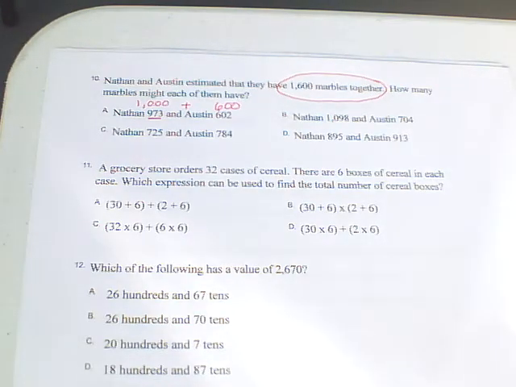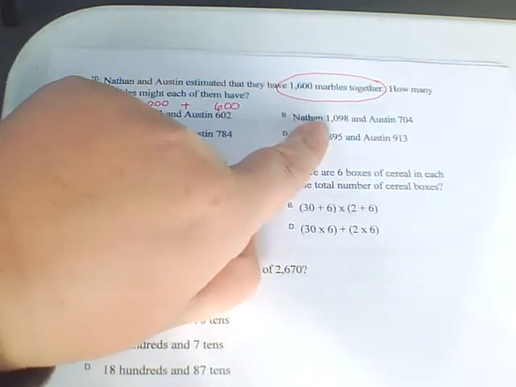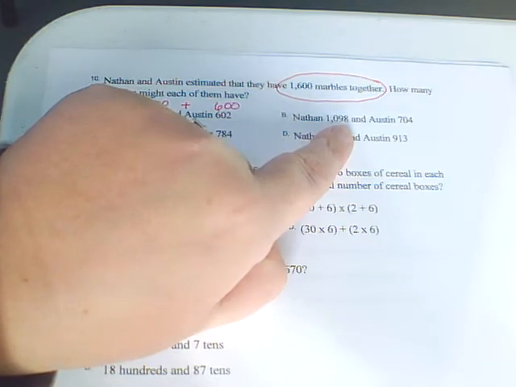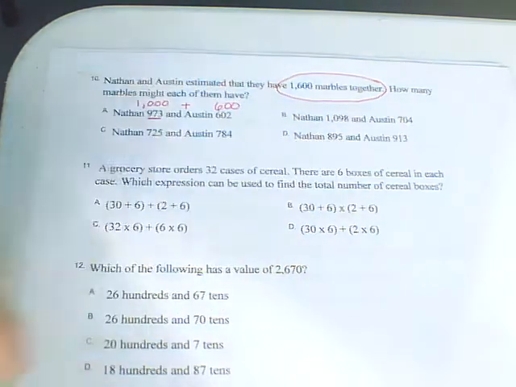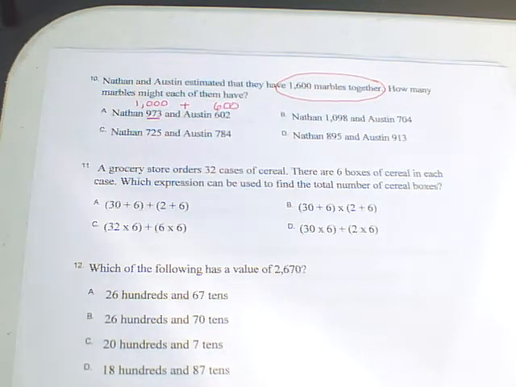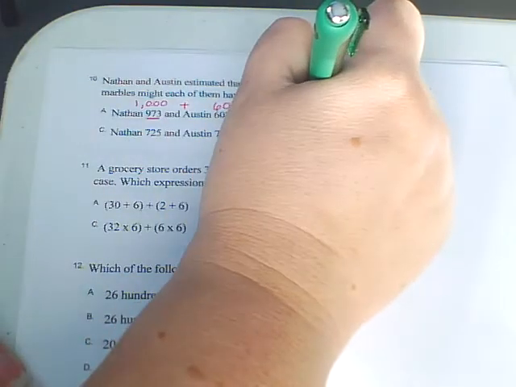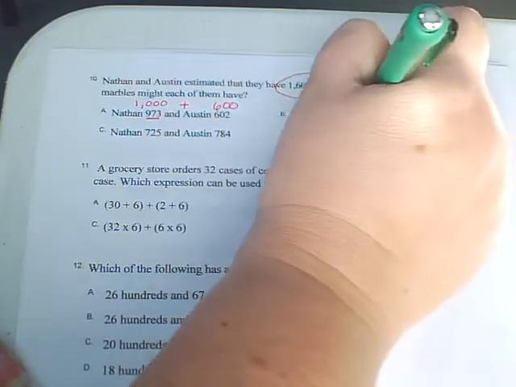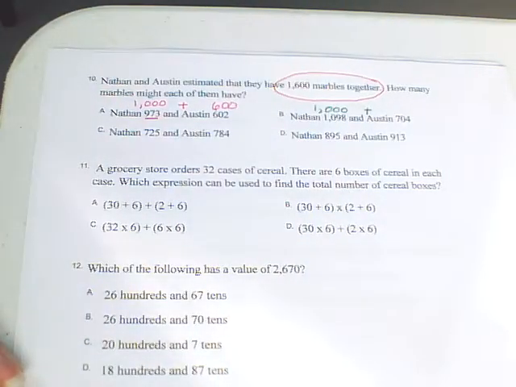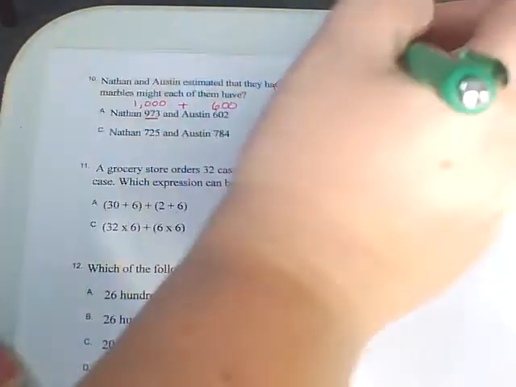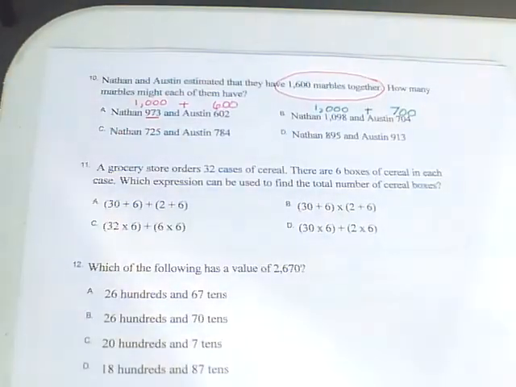Then we're going to look at choice B. Nathan has 1,098 marbles, and Austin has 704 marbles. Is 1,098 closer to 1,000, or is it closer to 2,000? It's closer to 1,000. Plus, is 704 closer to 700 or 600? It's closer to 700.